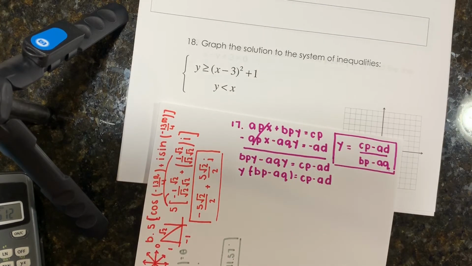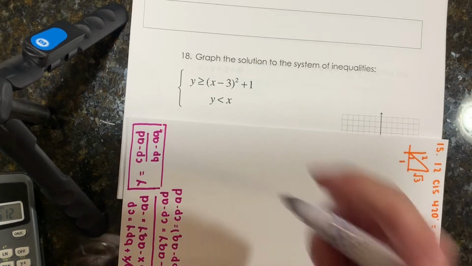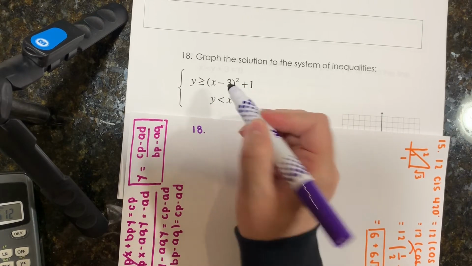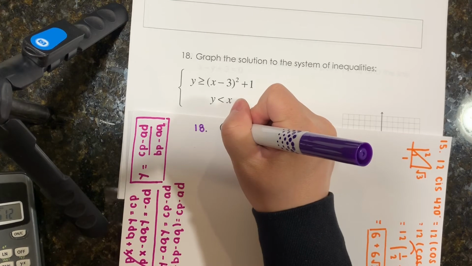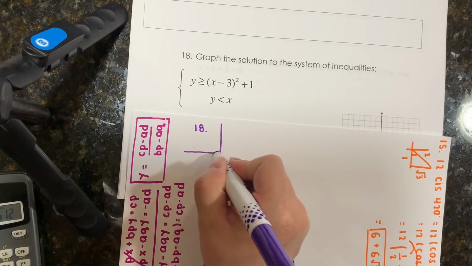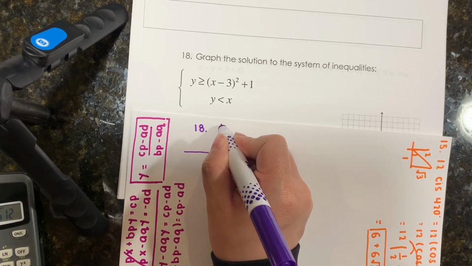Now moving on to number 18, we have to graph. So the first one's going to be a parabola because the x is squared. And the second one's just going to be a line. So for number 18, the axis of symmetry is going to be at positive 3, because if you set this equal to 0, it would be positive 3, and then the vertex would be at up 1. So 1, 2, 3, 4.